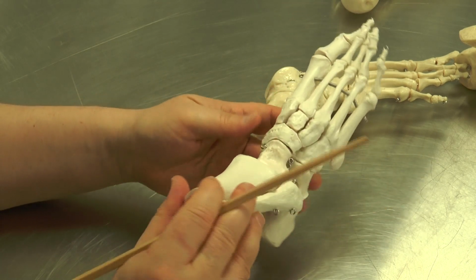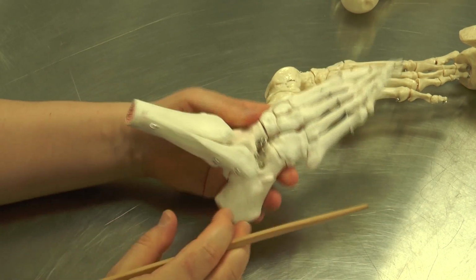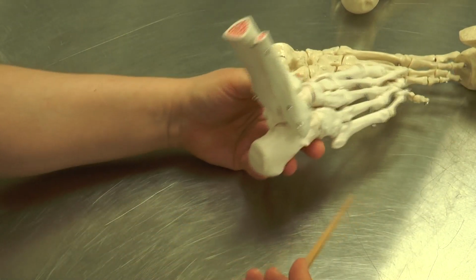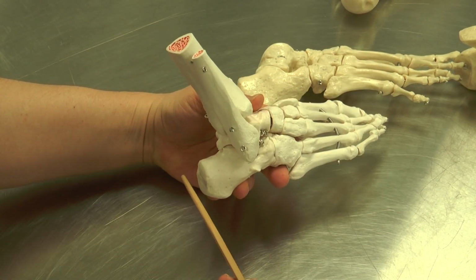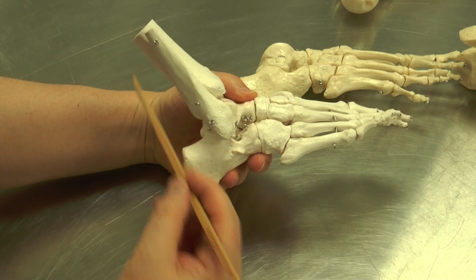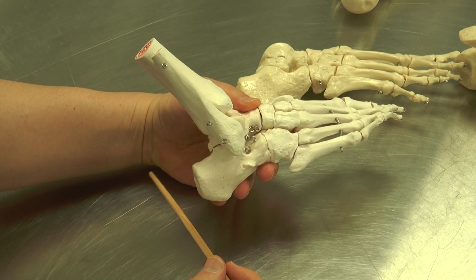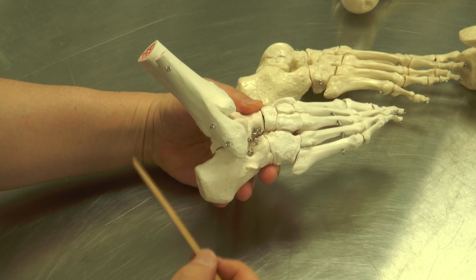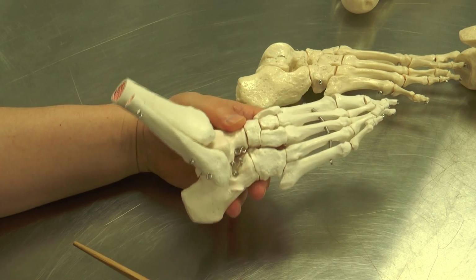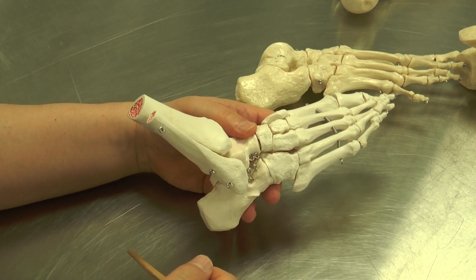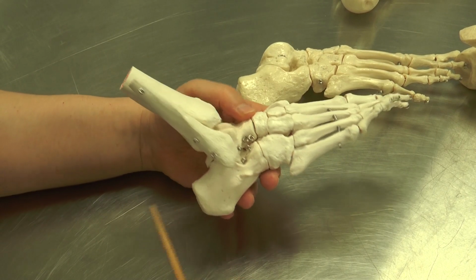All right. Okay, just behind that, we have the calcaneus, and then we have a ligament, one of the important ligaments, that attaches to the edge of this calcaneus bone. We'll talk about that later on.